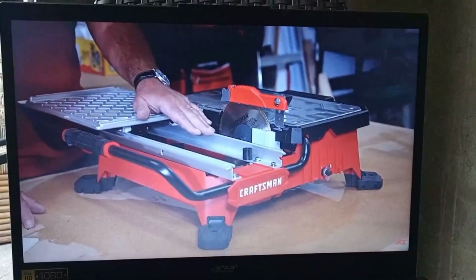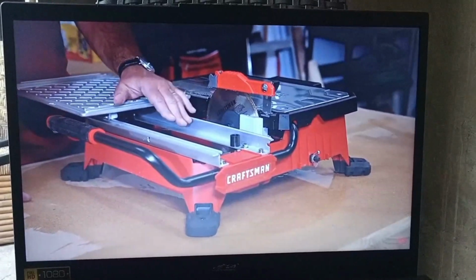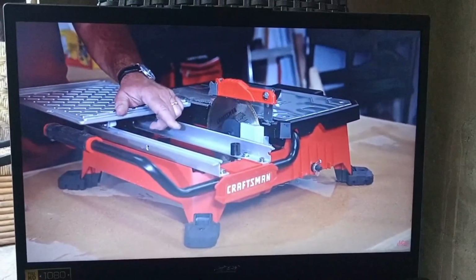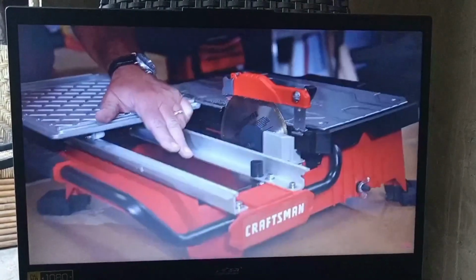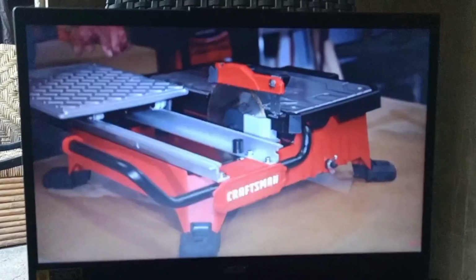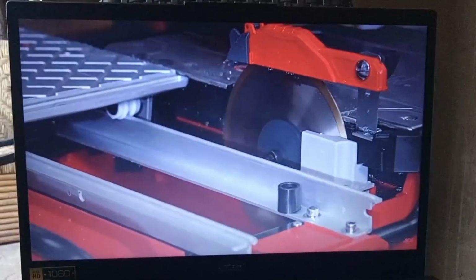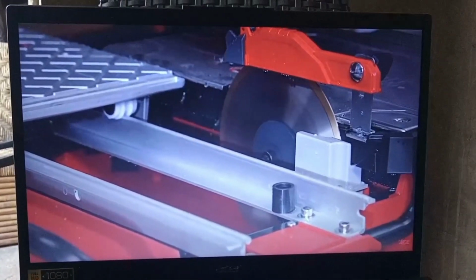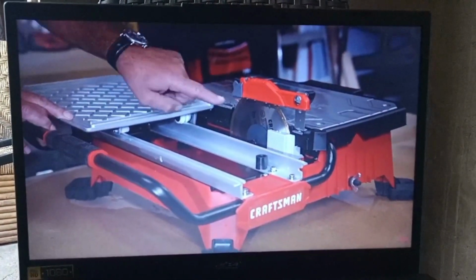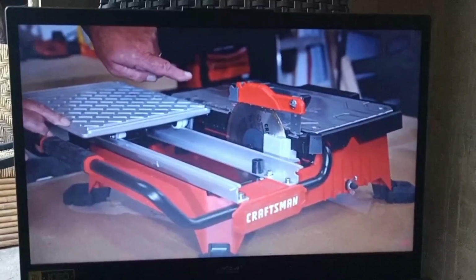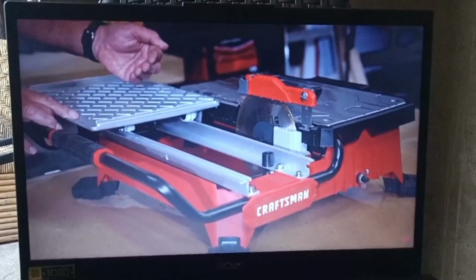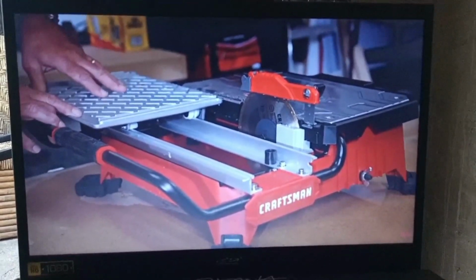All right, on this particular tool, there's an overflow hole, so you want to make sure that you don't overfill the reservoir. You want to make sure that there's enough water in the reservoir so that when you turn the saw on, you see how it draws water up and gets that blade nice and wet to allow you to cut the tile. In this case, we're going to cut some ceramic tile.